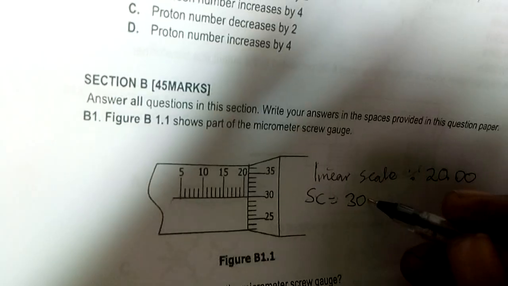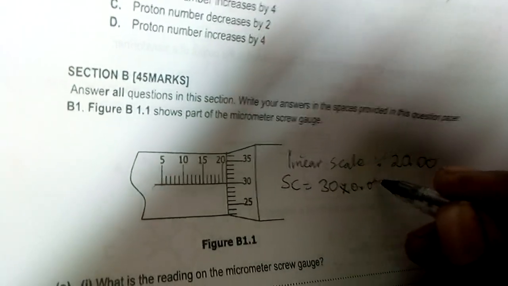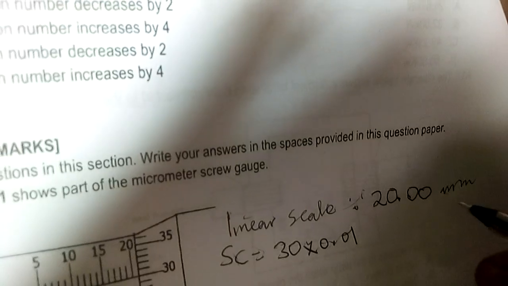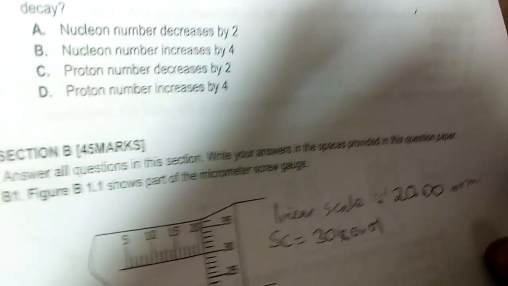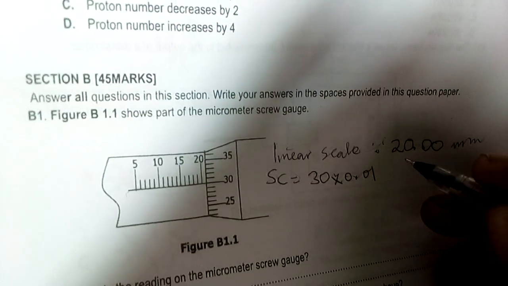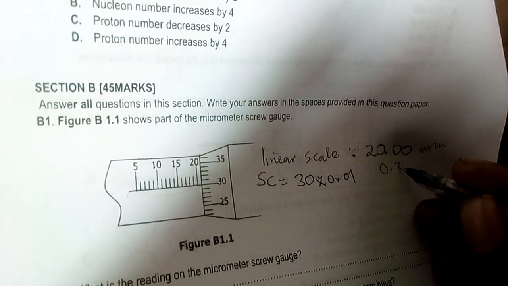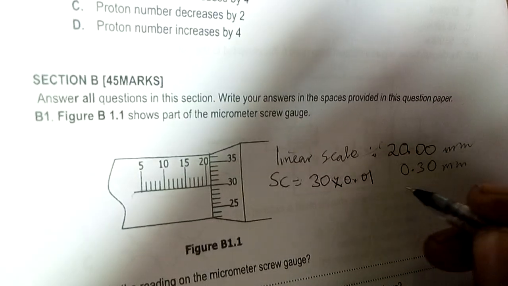So which is the same as saying 30 times 0.01 millimeters. This is actually in millimeters. So even this value will be in millimeters. So you are using a calculator on this one. It's 30 times 0.01. What you are going to have is 0.30 millimeters.